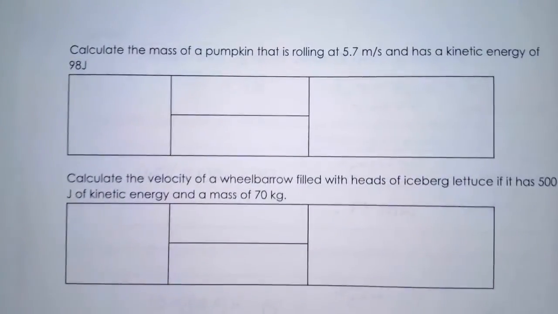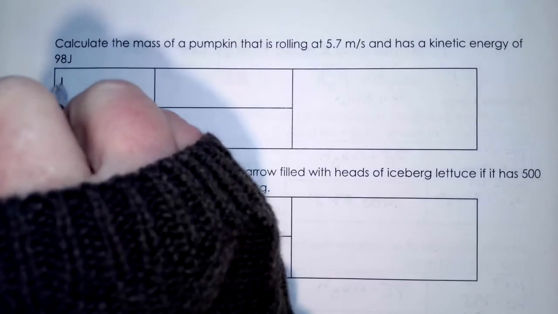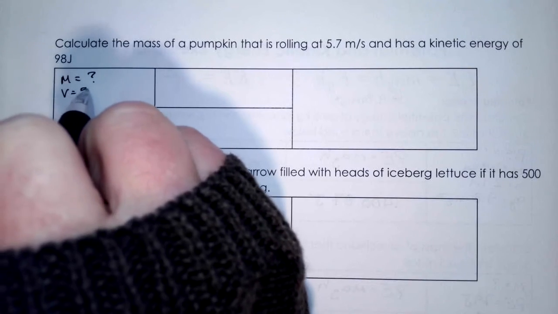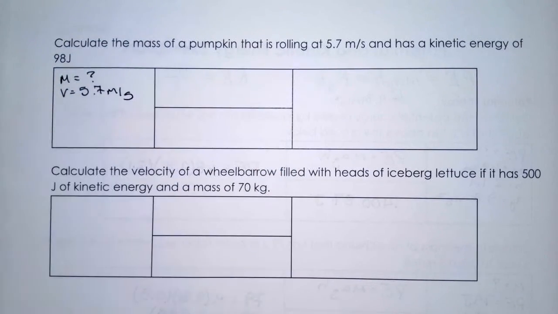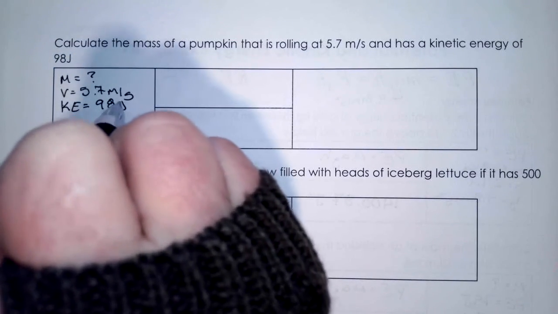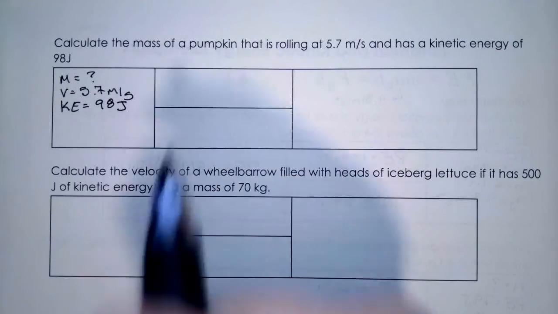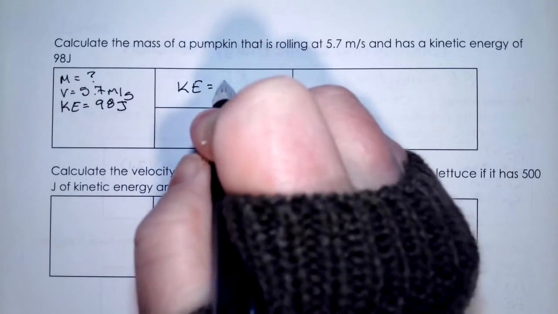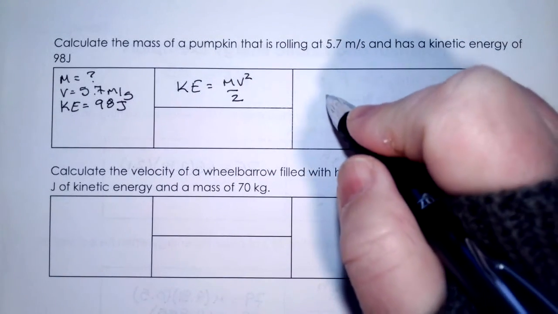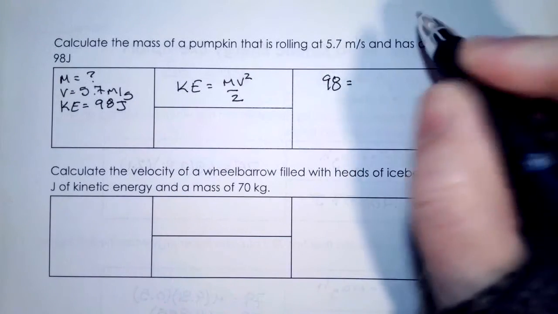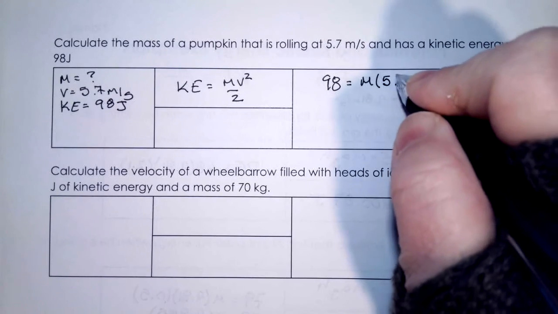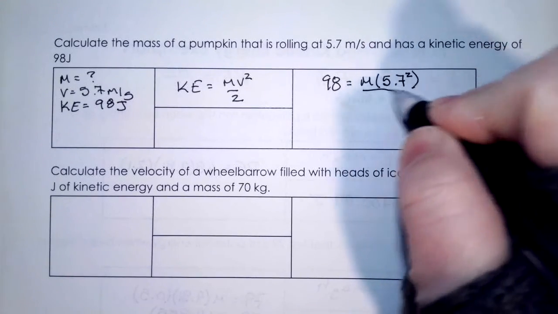Okay, on this side of the paper, it says calculate the mass of a pumpkin. So we're looking for the mass of the pumpkin that is rolling at 5.7 meters per second, and the kinetic energy equals 98 joules. Awesome. So same formula, KE equals mass times the velocity squared divided by 2. So KE is 98 equals mass, which is what we're looking for, times velocity squared, 5.7 squared, putting it in parentheses, and then divided by 2.